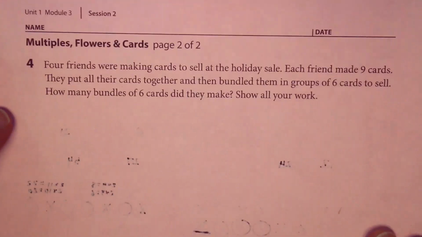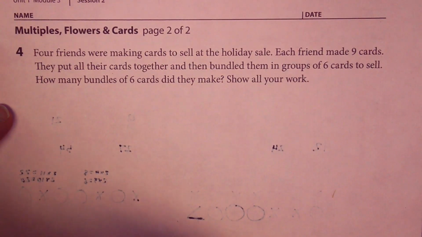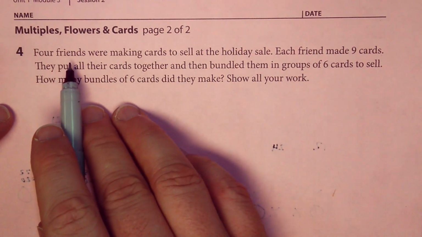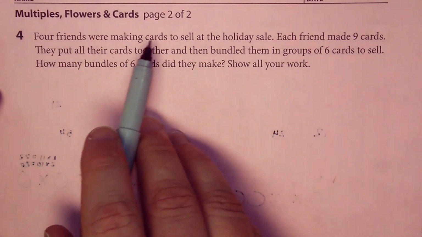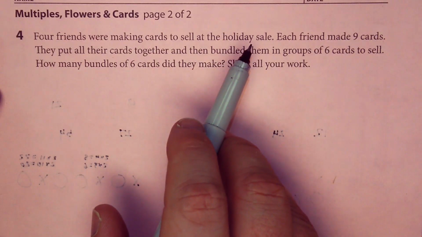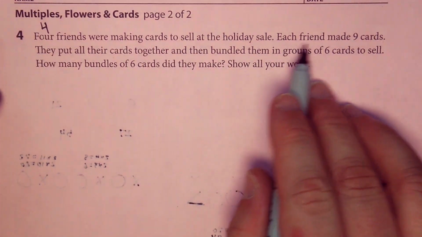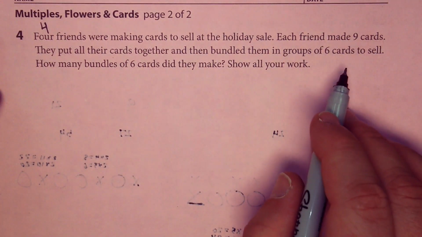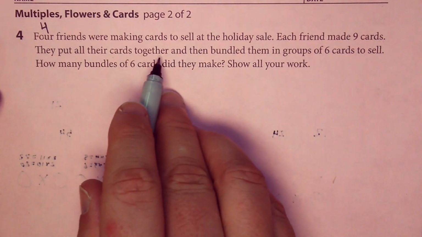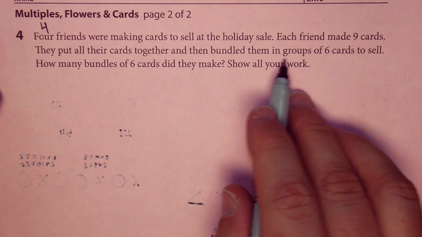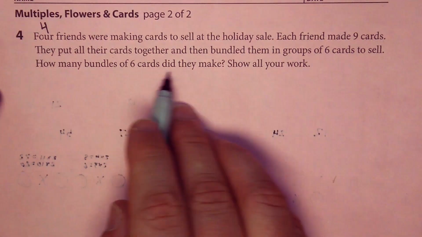When we get to question number 4, we love these word problems. I know some of you don't, but I love that they have lots of information for us to picture and draw. They give you room to draw. Draw if you want. 4 friends were making cards to sell at the holiday sale. So I've got 4. That's an important number to remember. Each friend made 9 cards. So I have 4 friends, each making 9 cards. They put all their cards together and then bundle them into groups of 6 cards to sell. How many bundles of 6 cards did they make?